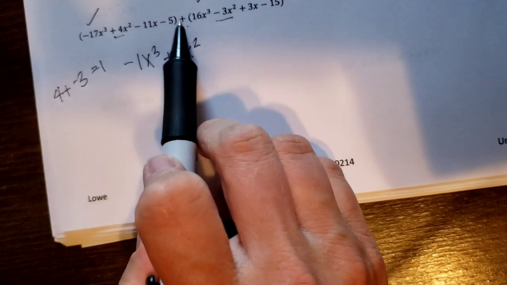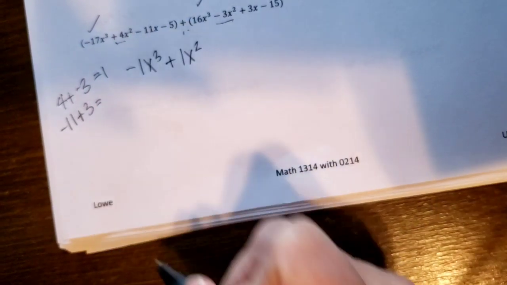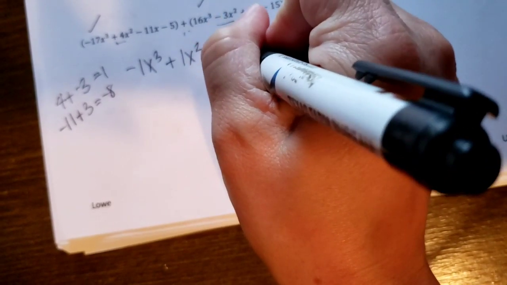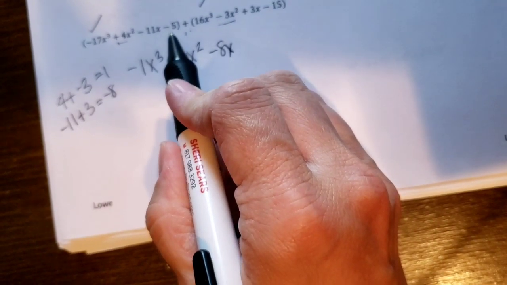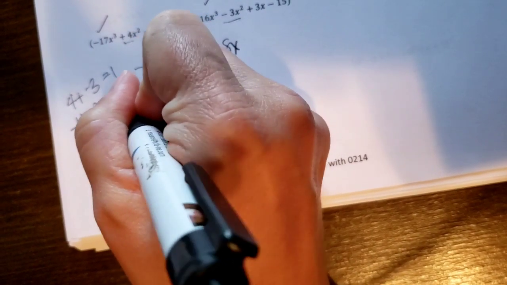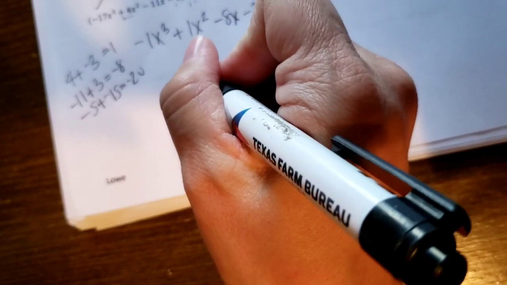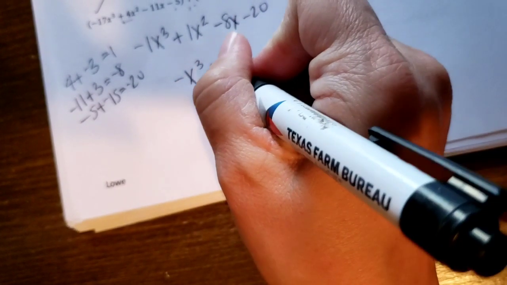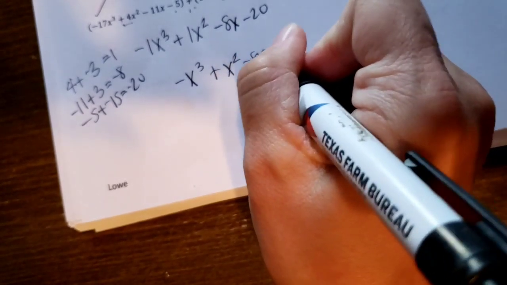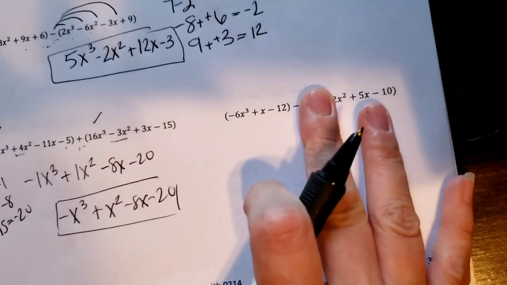So negative 11x plus 3x. So negative 11 plus 3. So of course you'll still be negative. You'll be at negative 8. So that'd be negative 8x. Then you've got your negative 5 plus negative 15. So negative 5 plus negative 15, you'll just have a regular negative 20 there, okay? So like I said, more commonly written as negative x cubed plus x squared minus 8x minus 20 would be the answer here, okay?